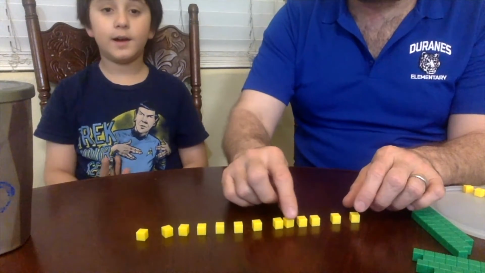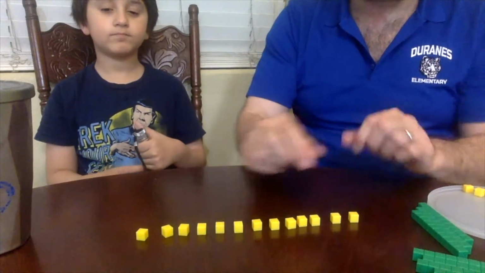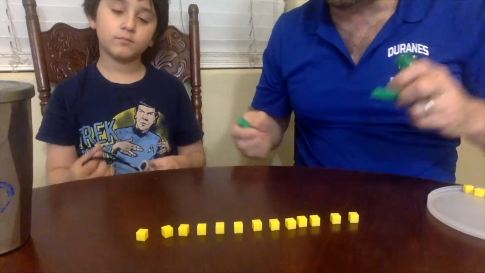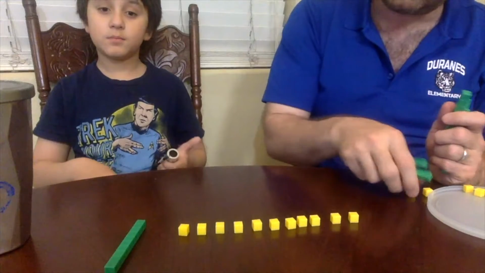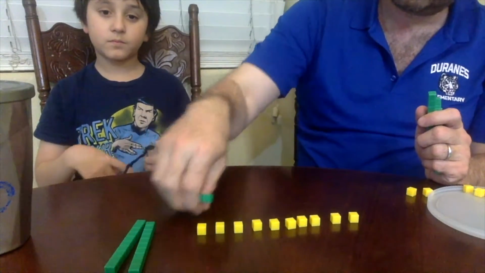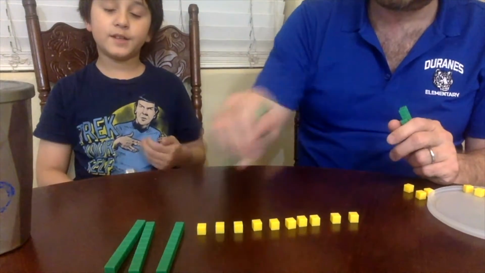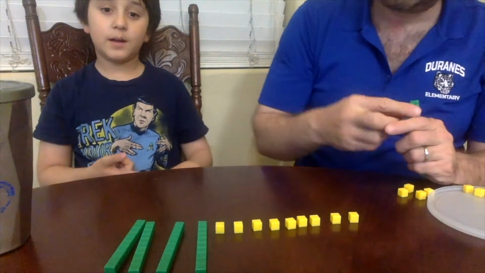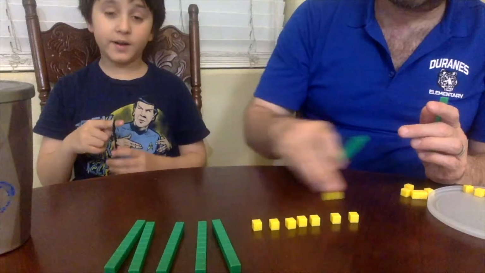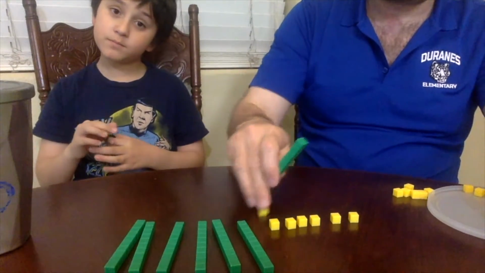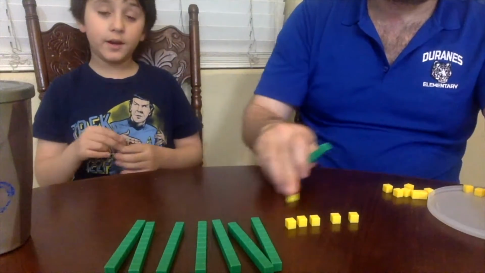Okay, 13. So if we wanted to multiply 13 by 10, each one of these unit blocks would be replaced by a 10 bar. So basically, what 13 times 10 would be, you already got this in your mind, it's probably 130.